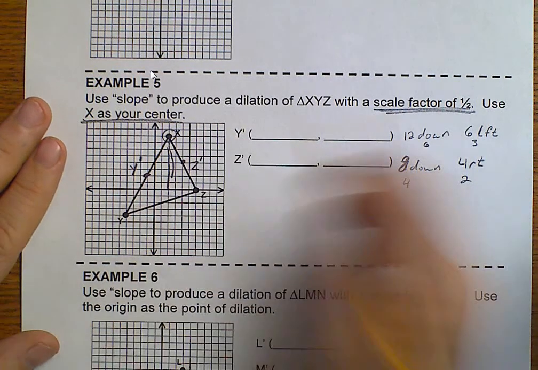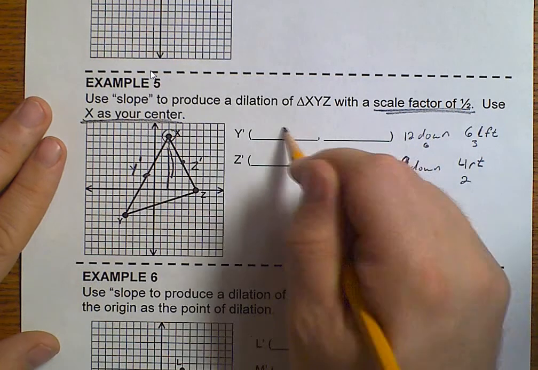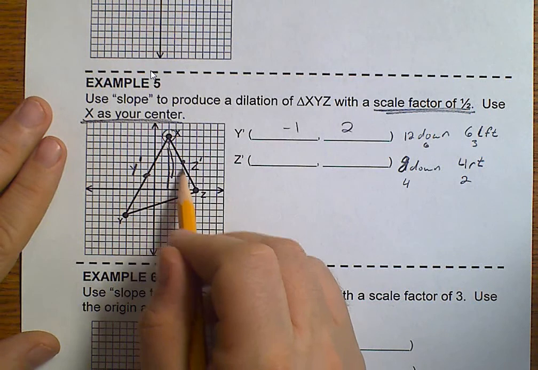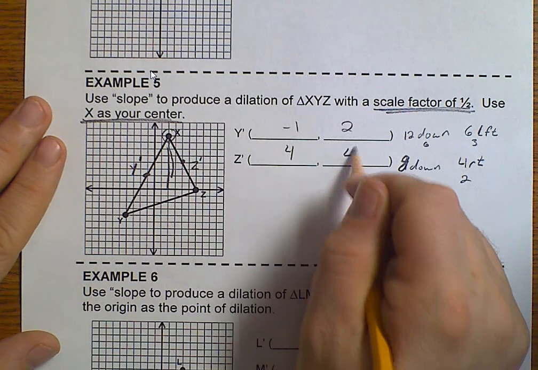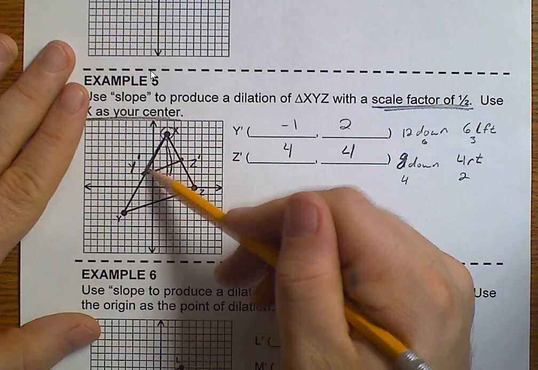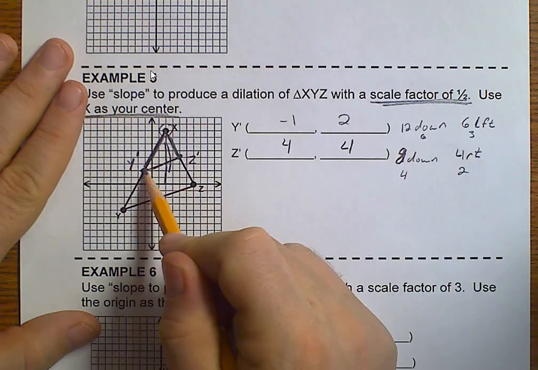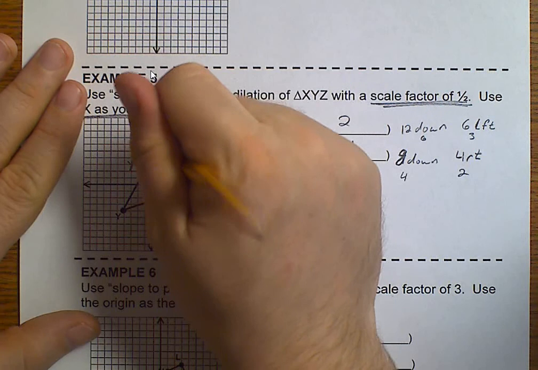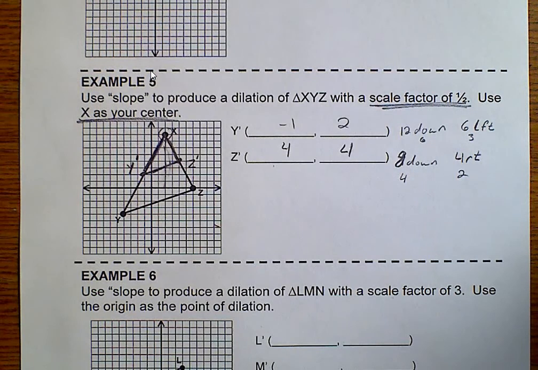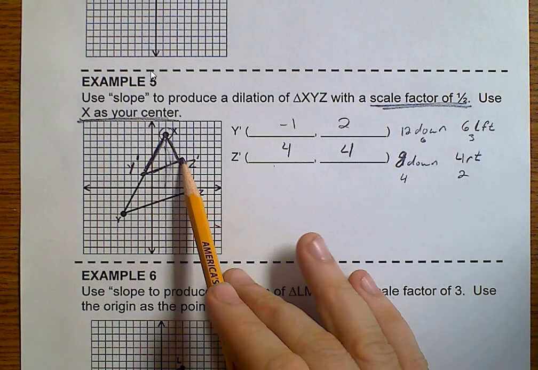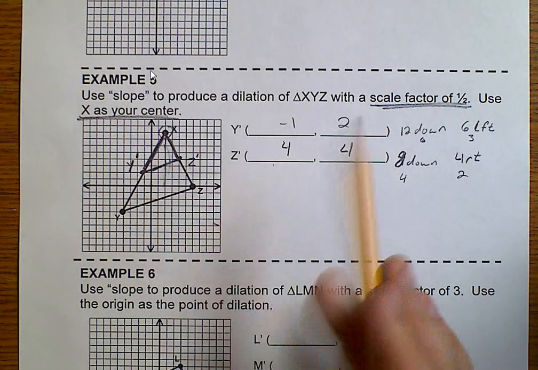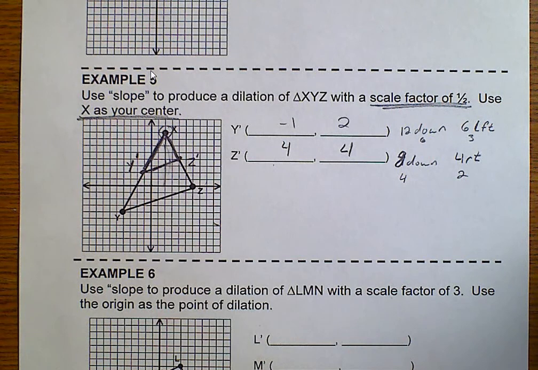Well, let's figure out what these are. This is at negative 1, positive 2. And 4, positive 4. And so we notice we have a triangle that is similar to the other triangles, the same shape. It has just been cut in half. All right.